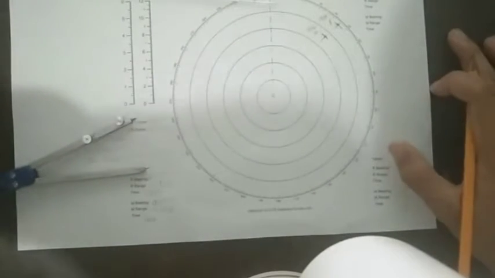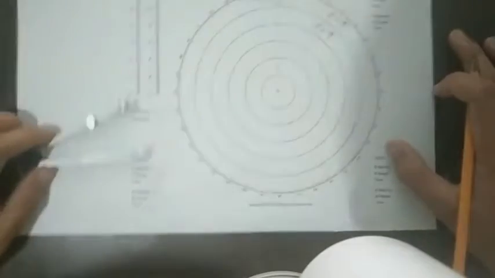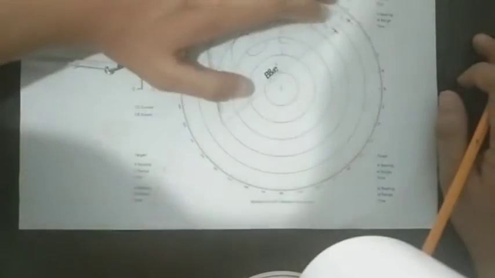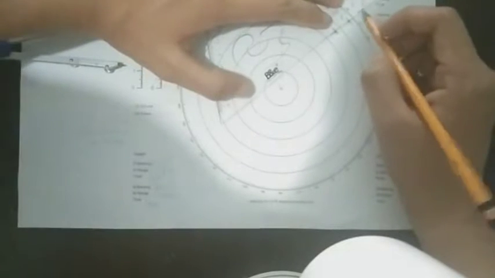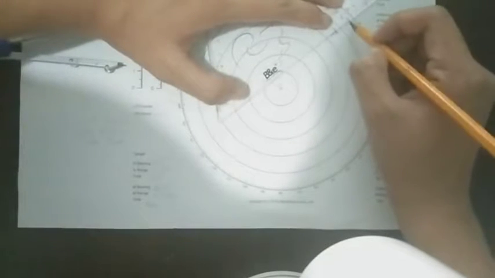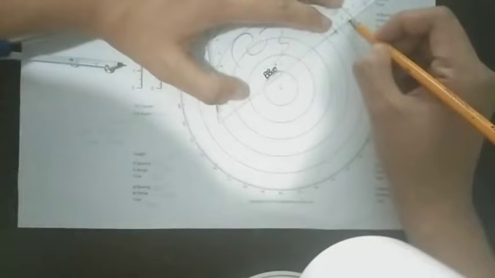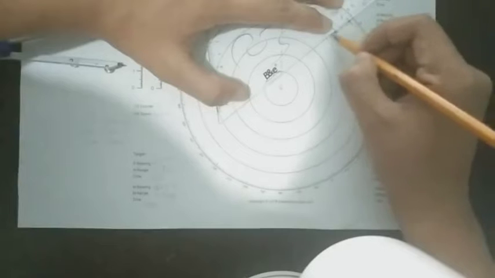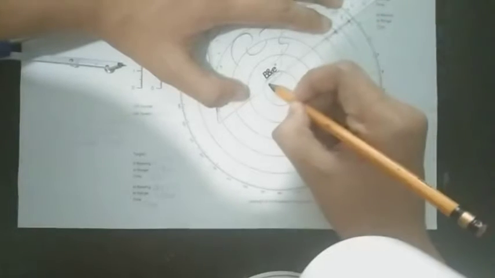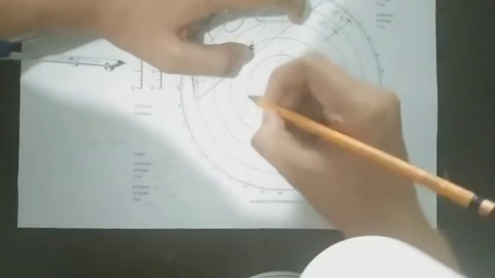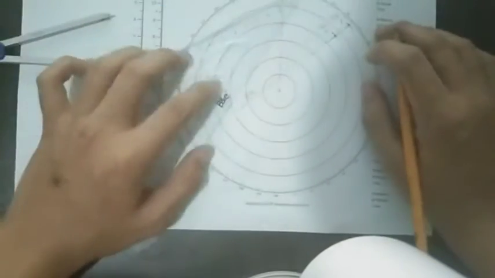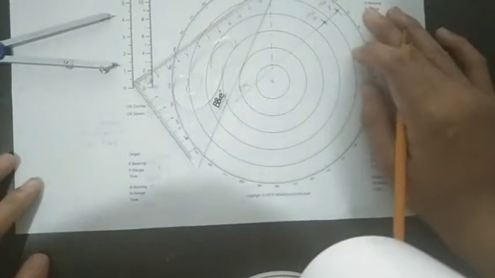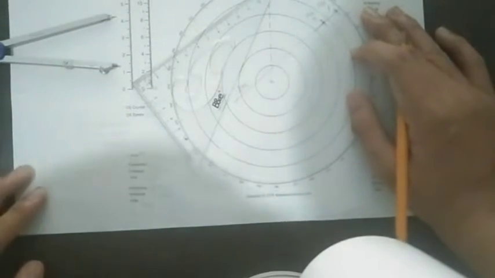For now, we're going to draw a line down past our ship, and that's our relative motion line, our RML. Once we are done with the RML, we're going to find our CPA.